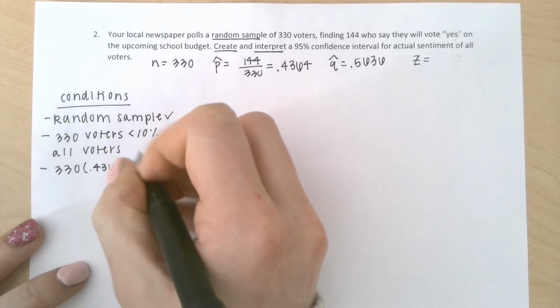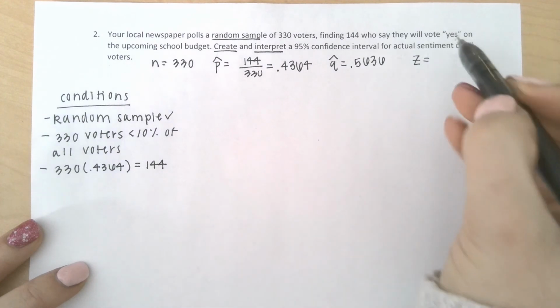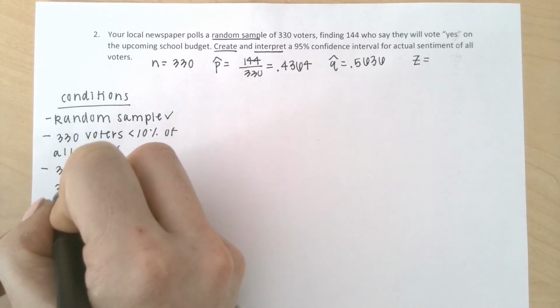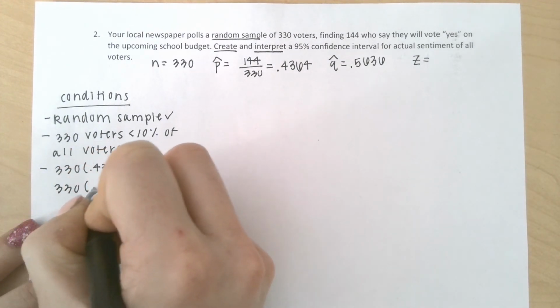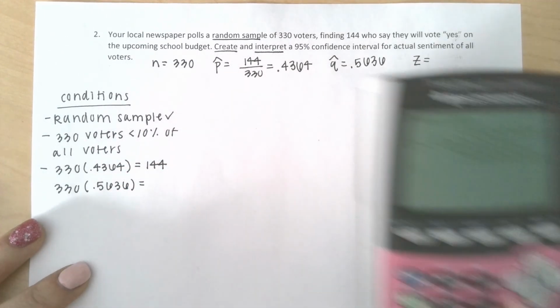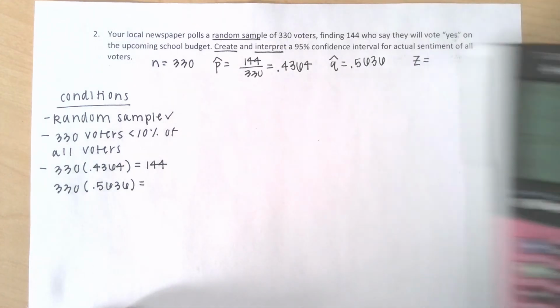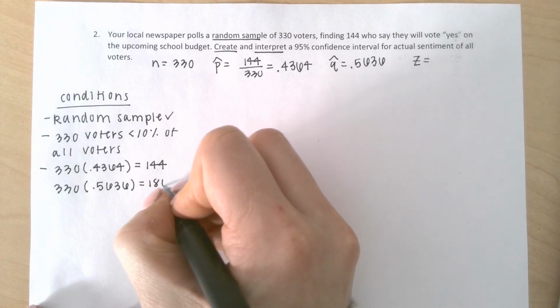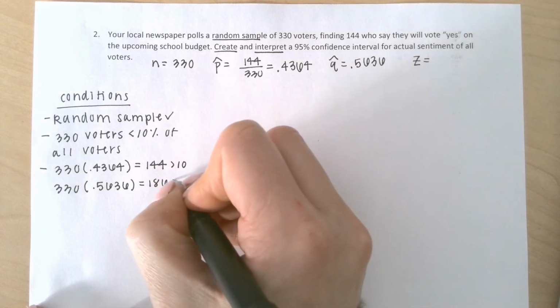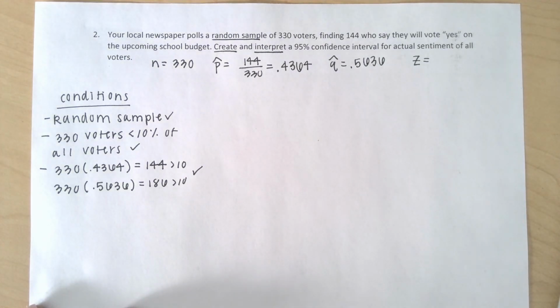Okay, that should give me 144. That was kind of given to me. Those are the people that are voting yes. So 330 times my q is roughly 186 people. So definitely greater than 10 here. So I believe all three of my conditions are met.